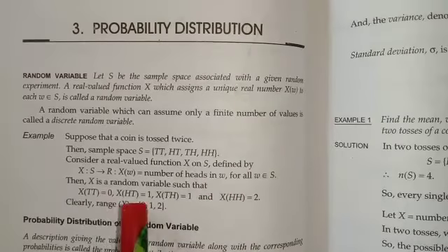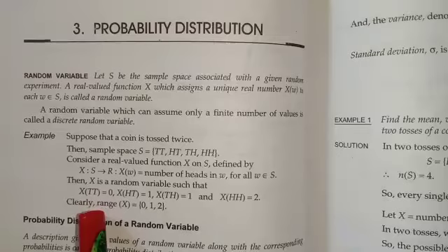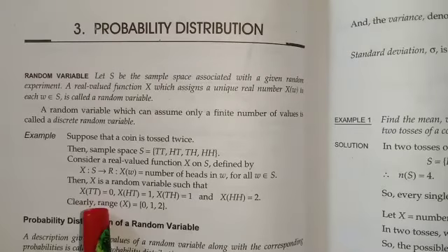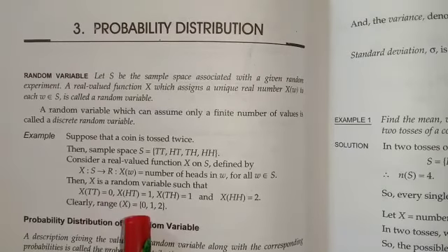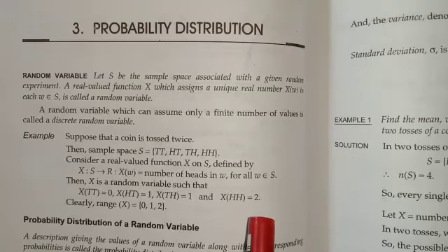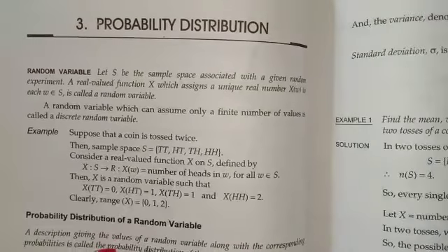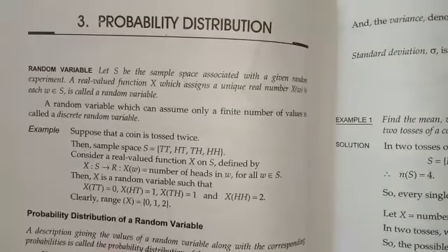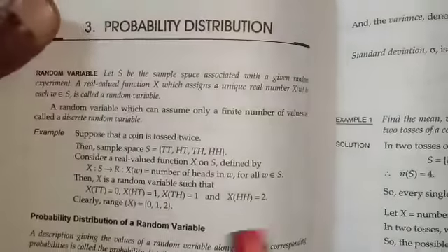Then X is a random variable, such that the outcomes can be tail tail, head tail, tail head and head head like that. Okay. This is the way of defining. Now go to the sum, it will be better. Go to the sum.